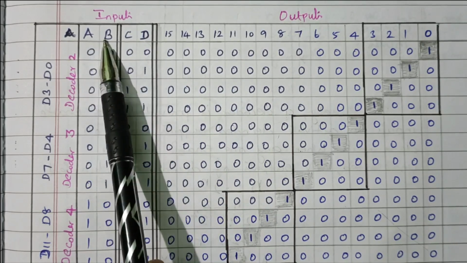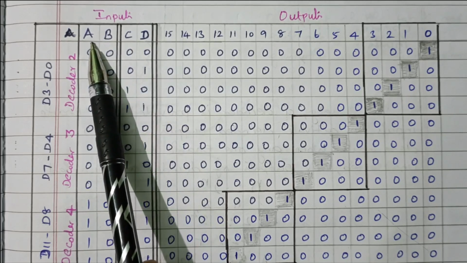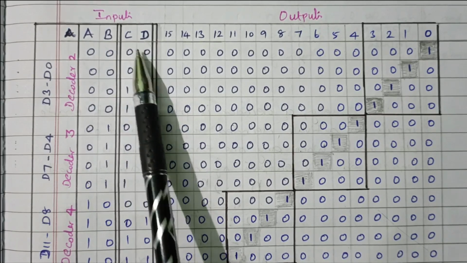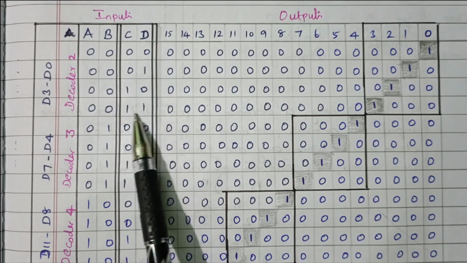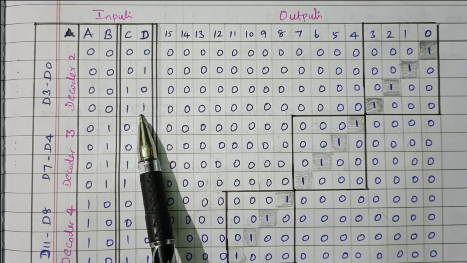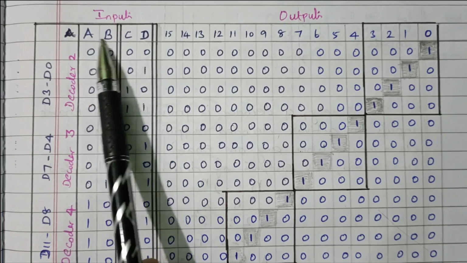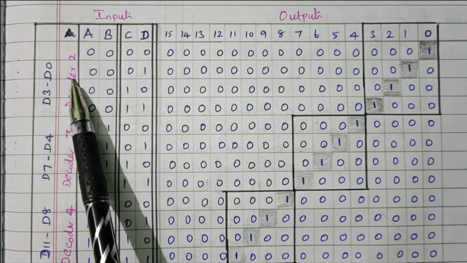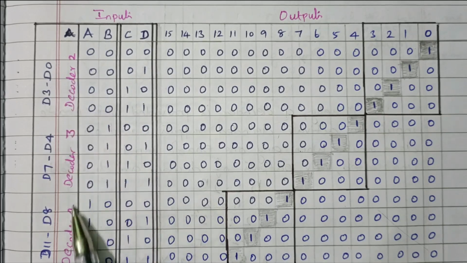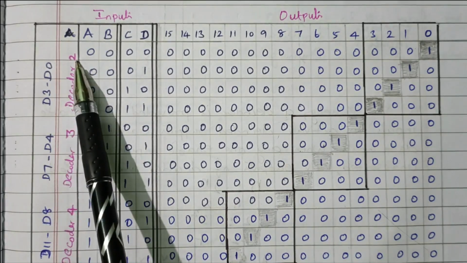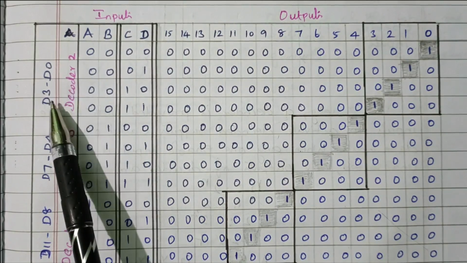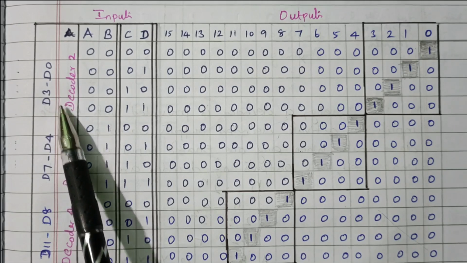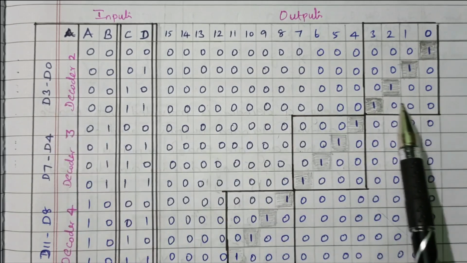Right. So AB having 4 combinations 0 0, 0 1, 1 0, 1 1. Again CD having 4 combinations 0 0, 0 1, 1 0, 1 1. So totally will get 16 different outputs. Right. Suppose AB is equal to 0 0, which means the second decoder is selected. Other decoders are disabled. Only the second decoder is selected. Will get the output from D0 to D3. Remaining outputs are 0. Remaining decoders are disabled. Only decoder 2 is enabled.